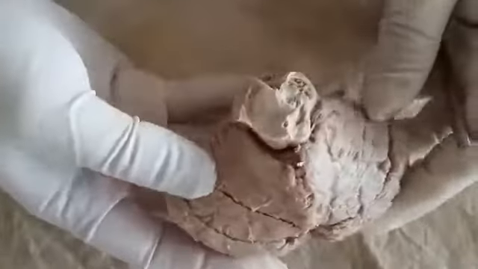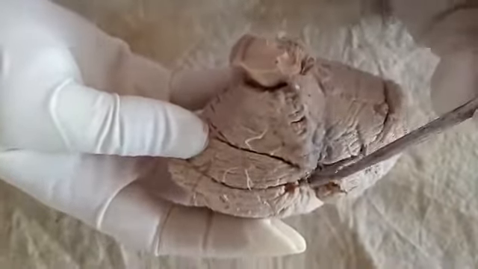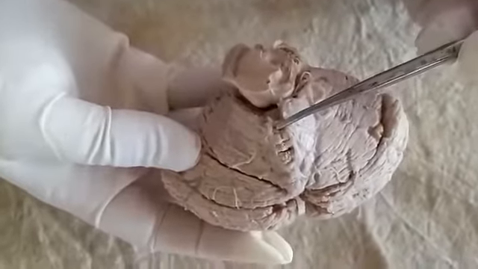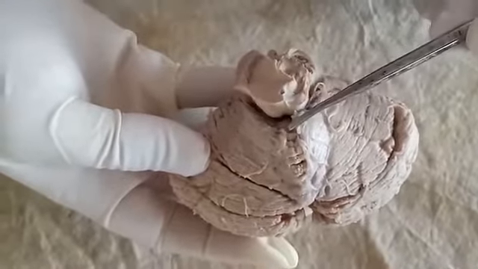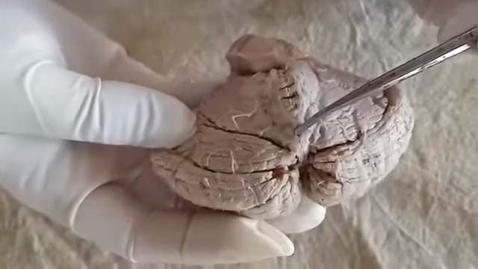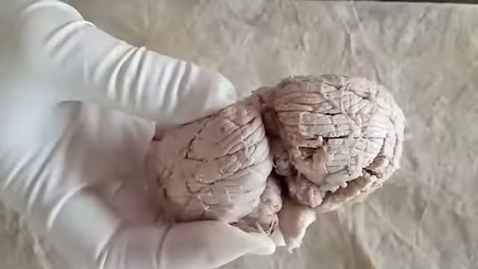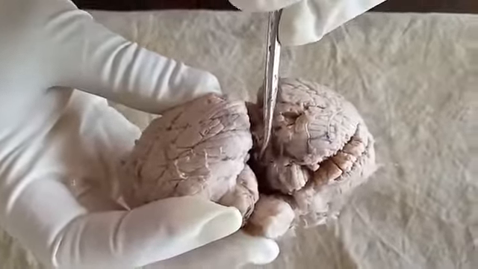So coming back to this specimen, on the superior surface, this is the superior vermis. The superior vermis has the following parts, starting from lingula, central lobule, culmen, declive and folium. And the inferior vermis will consist of tuber, pyramid, uvula and nodule.